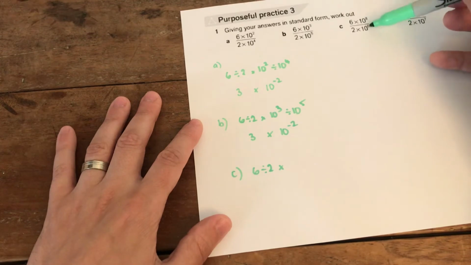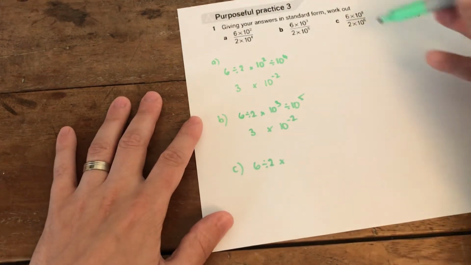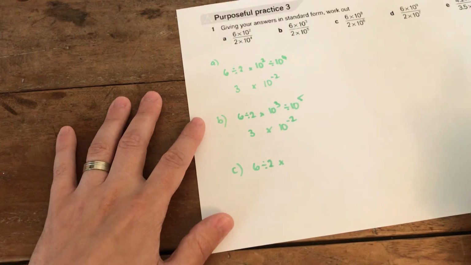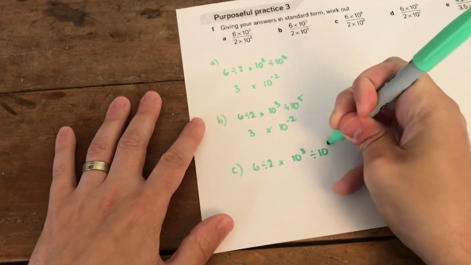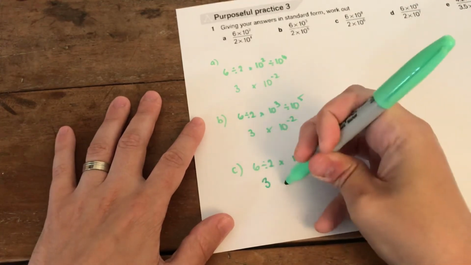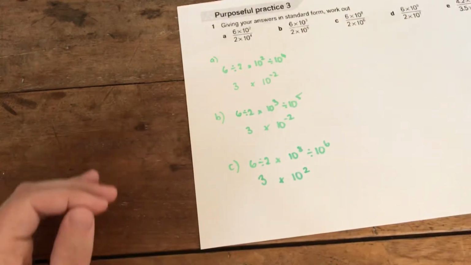There's a difference of 2 here, but I'm going to expect it to be positive 2 because the top line, which is being divided, is bigger than the bottom line. So let's have a look at that. We go 10 to the power of 8 divided by 10 to the power of 6. We get 3 again times 10, and 8 take away 6 gives us 2, and that's what I would expect.